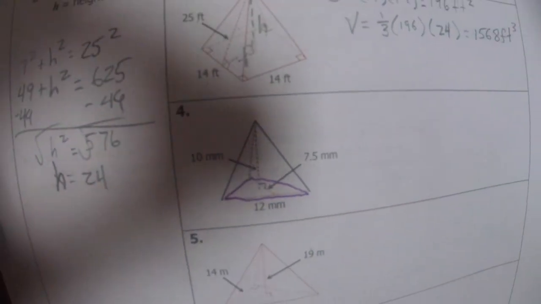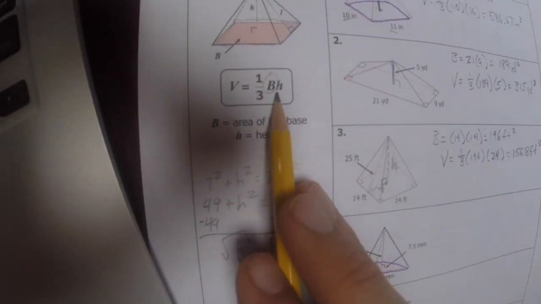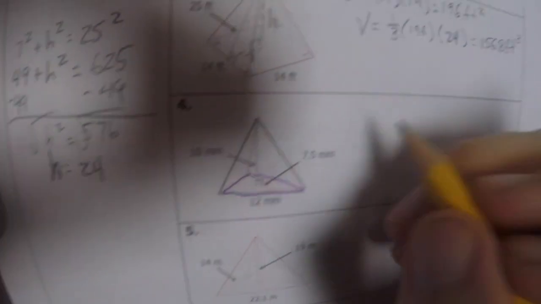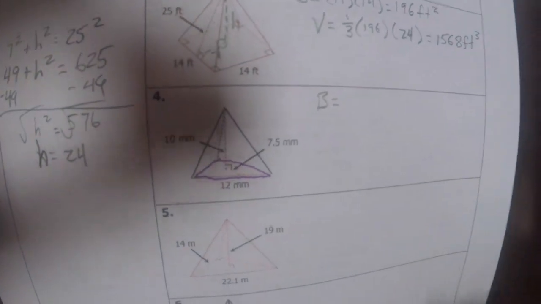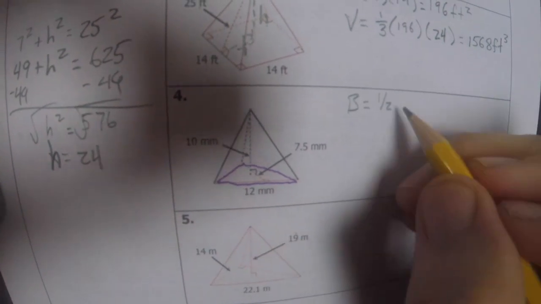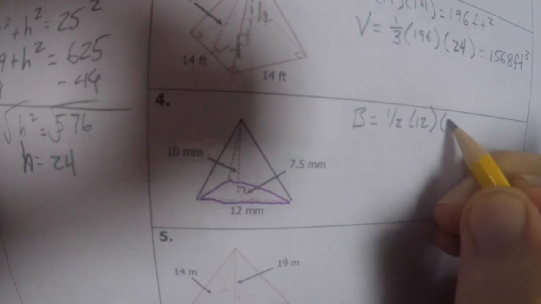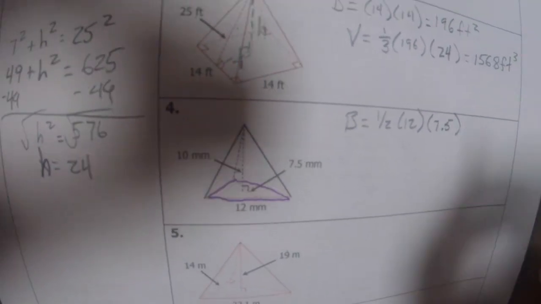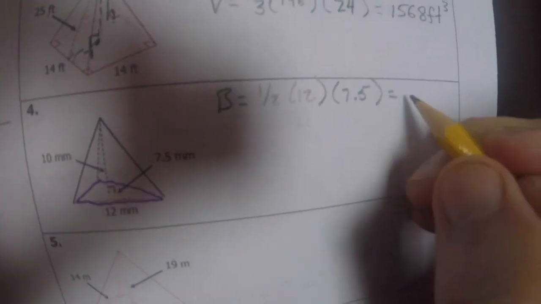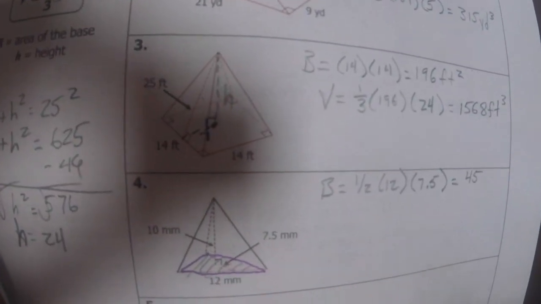The base is a triangle. So in order to do this one, I have to find my B, but that's going to be the area of a triangle, not a rectangle. So remember, if I'm finding the area of a triangle, the area of the base is going to be 1/2 times the base, which is 12, times the height, which is 7.5. Multiply all those together, and we get 45. So that's the area of the base.